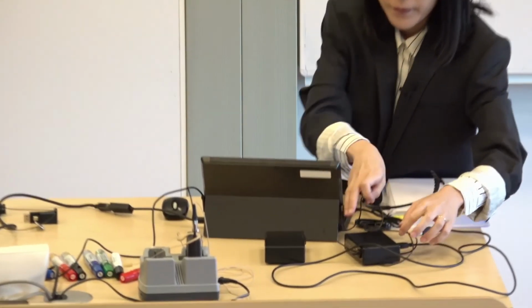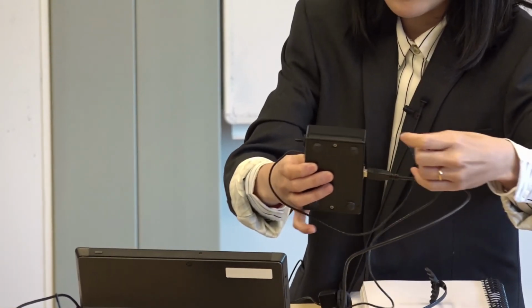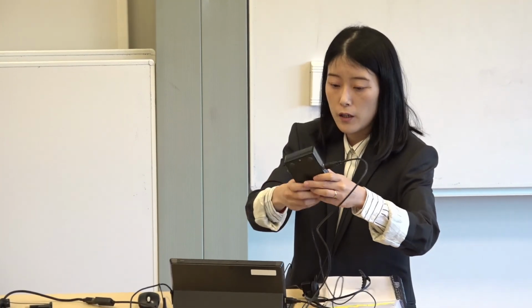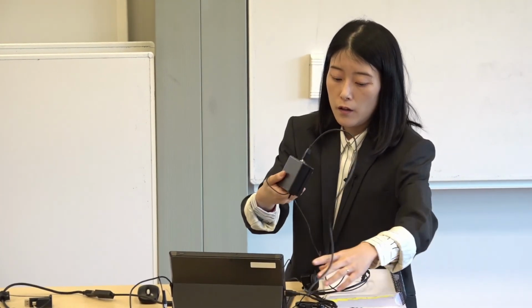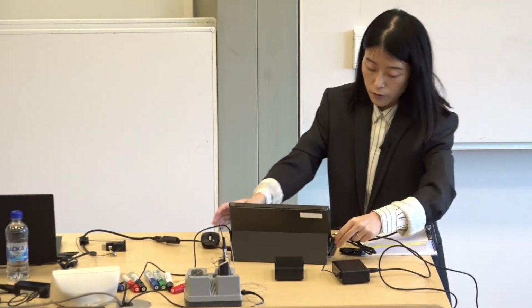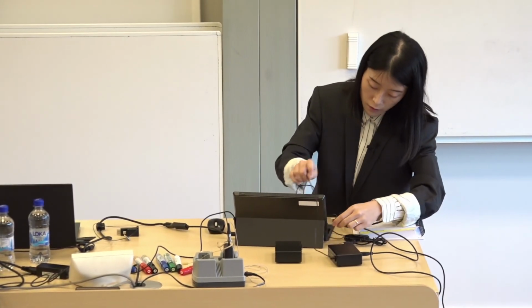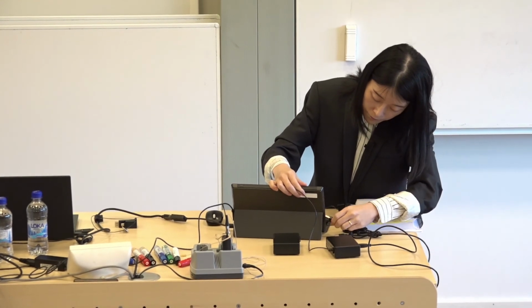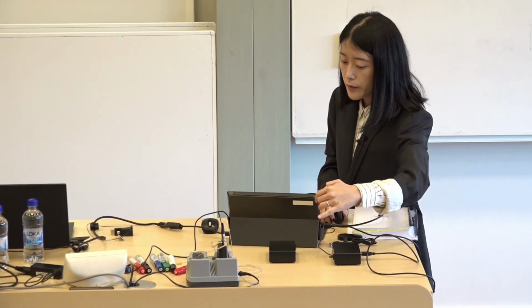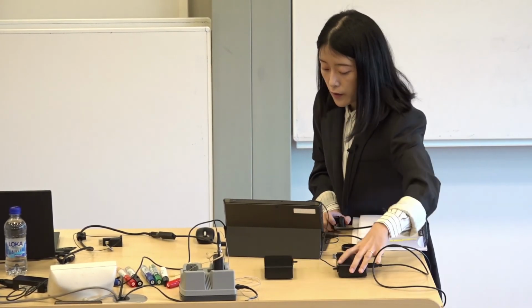And this is the central part that we introduced in the introduction or background. Now I connect it to the computer. This is the central part without signal processing, and this is with signal processing.